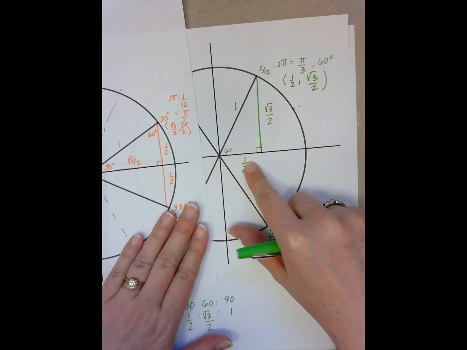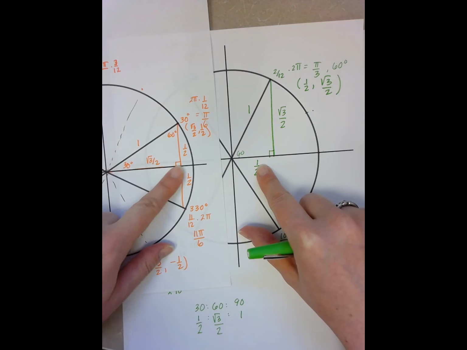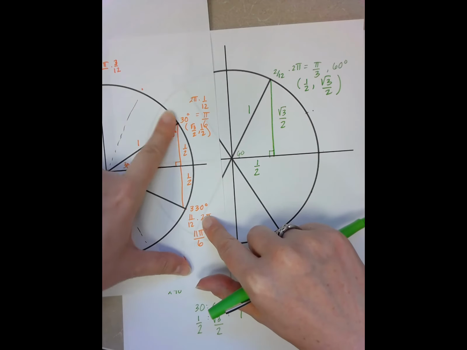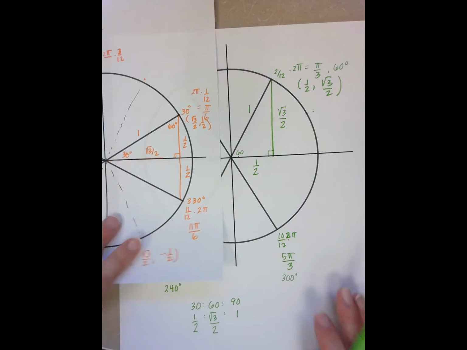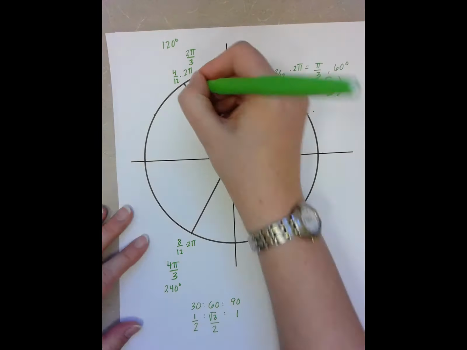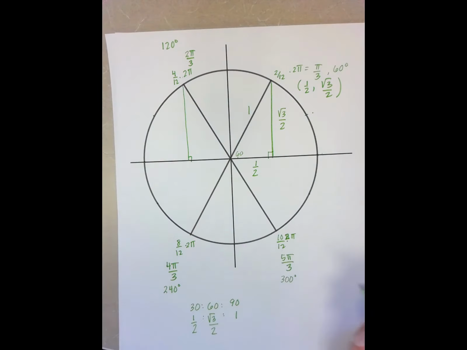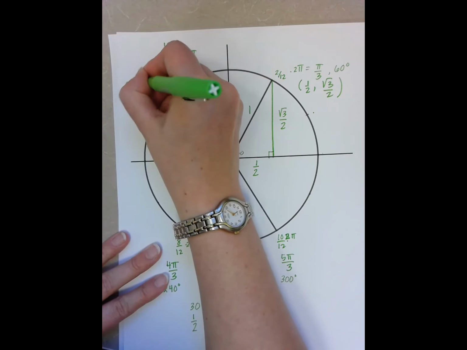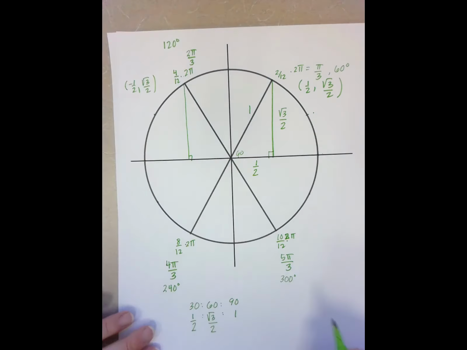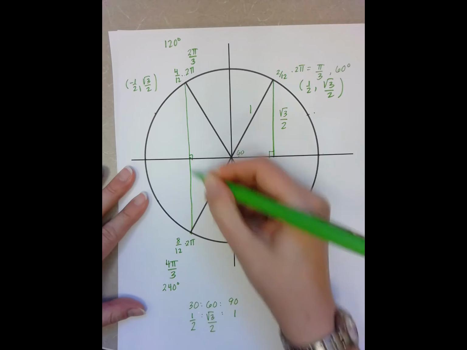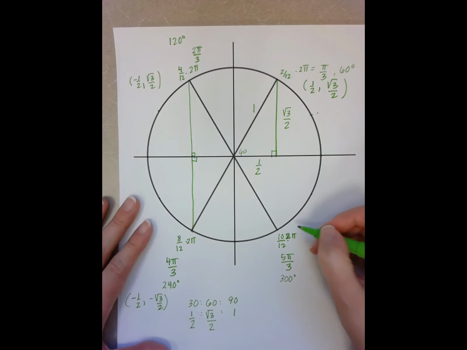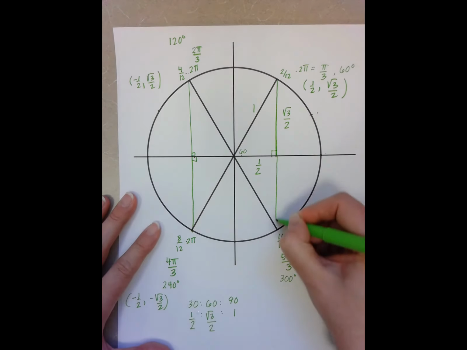My legs switched places. In this triangle, the longer leg was an x value, and the shorter leg was a y value, and now we've switched them. And so then I follow the same pattern. In quadrant 2, I've gone left 1/2, so that's negative, but up root 3 over 2, so that's positive. In the third quadrant, they're both negative. I've gone negative, negative. In the fourth quadrant, I've gone positive, negative.